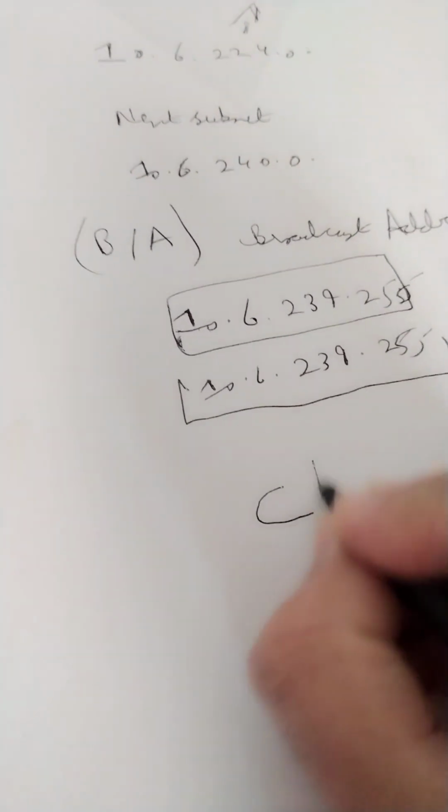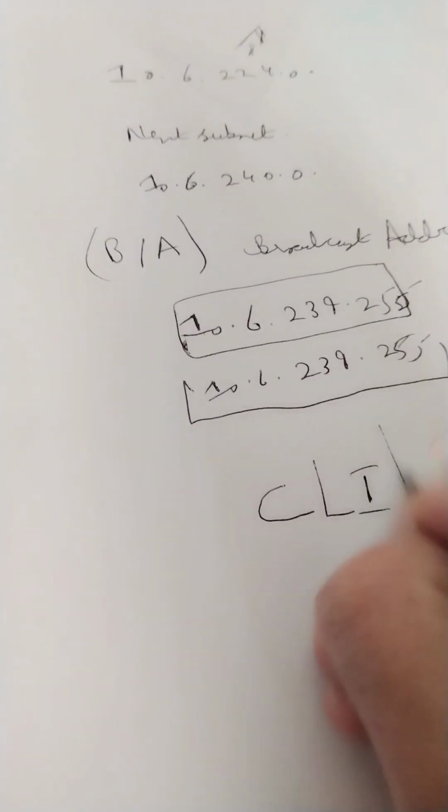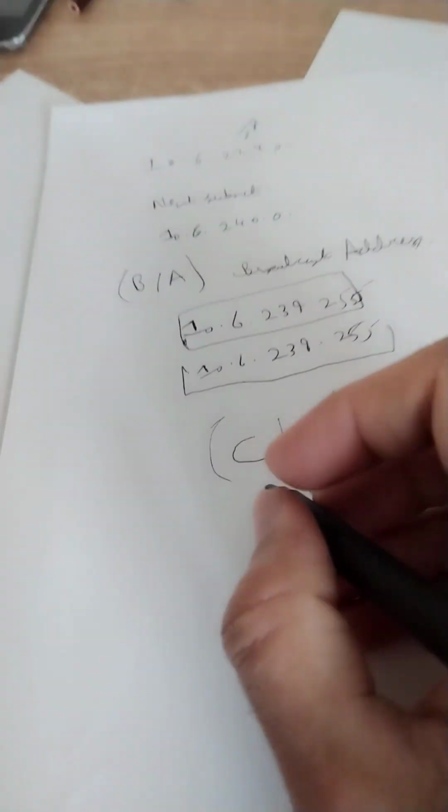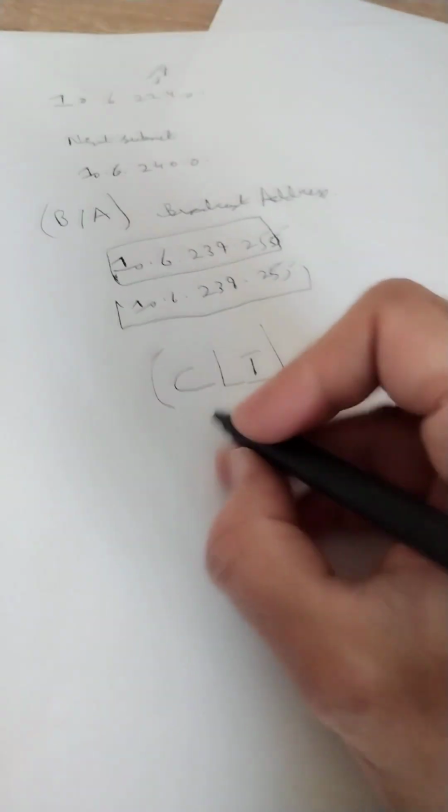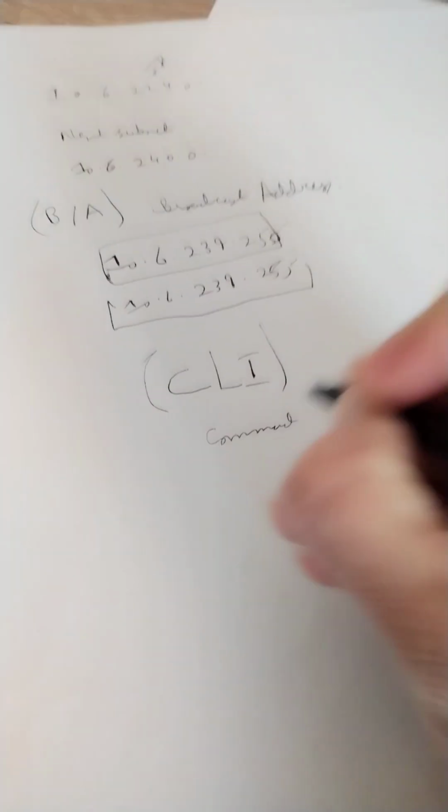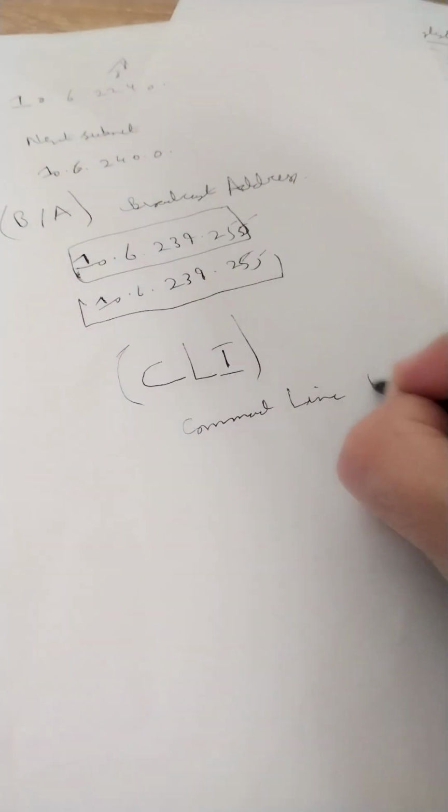let's go back. So CLI in the front, that was the quiz question. Just to repeat that, it's called command line interface. Some people might be working in different languages, with different technologies, Draytek routers, Linksys, Cisco, Juniper.